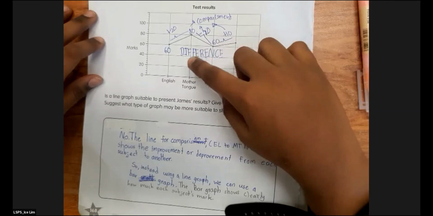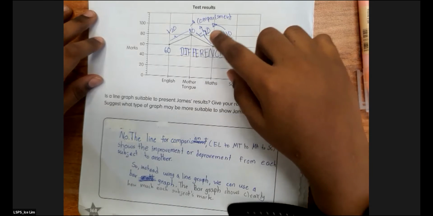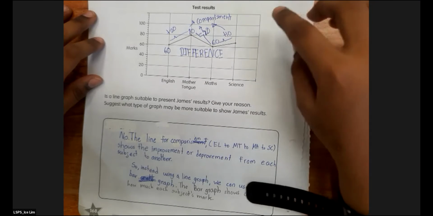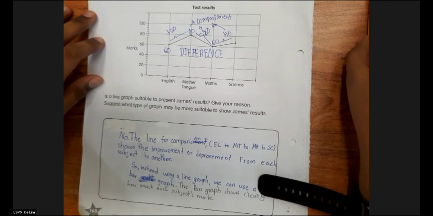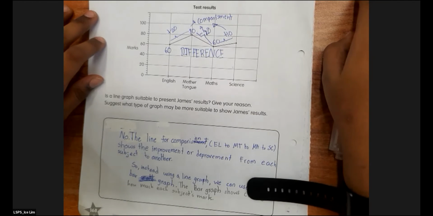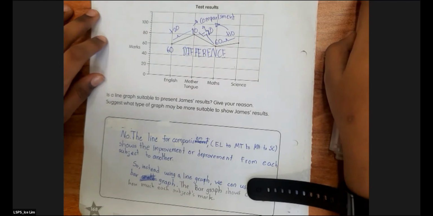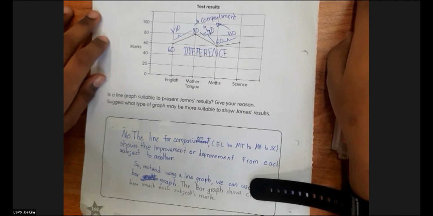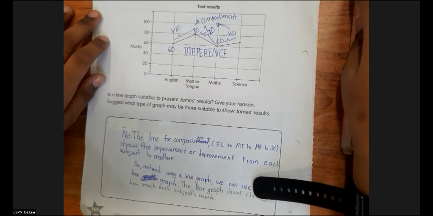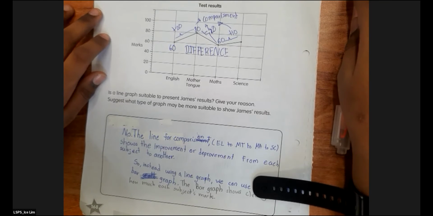Because in the English and mother tongue, it shows the differences, the improvement. Yeah. And the mother tongue, the difference. That's a very good explanation. He pointed out the idea that when you want to use the line graph for comparison, a lot of times you use it for that. Yes, the line graph is easier for comparison.